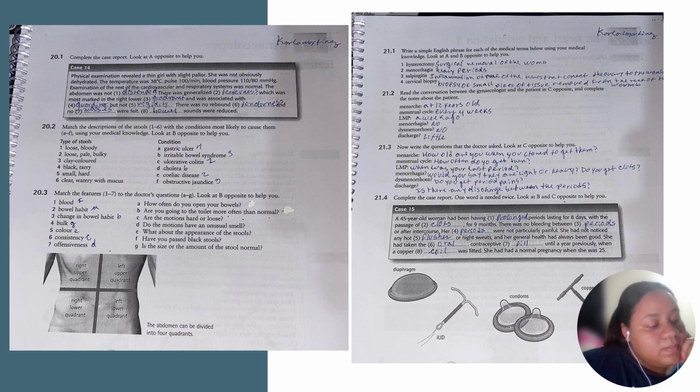20.2. Match the descriptions of the stools. Loose, bloody: ulcerative colitis. Loose, pale, and bulky: celiac disease. Clay colored: obstructive jaundice. Black tarry: gastric ulcer. Small, hard: irritable bowel syndrome. Clear, watery, and mucus: cholera.